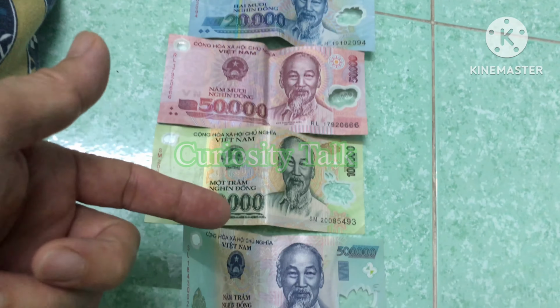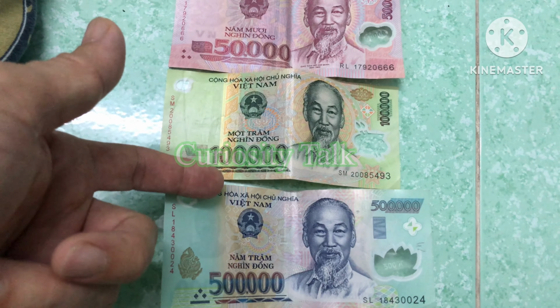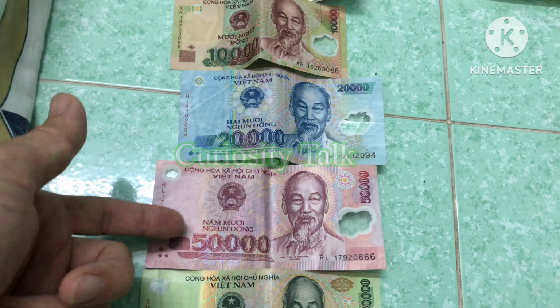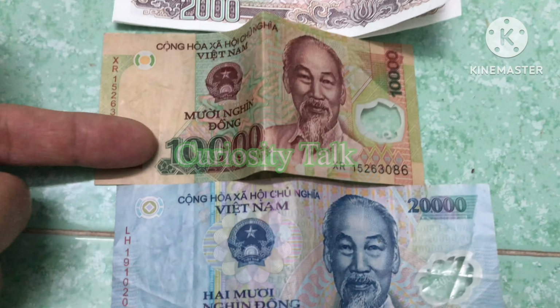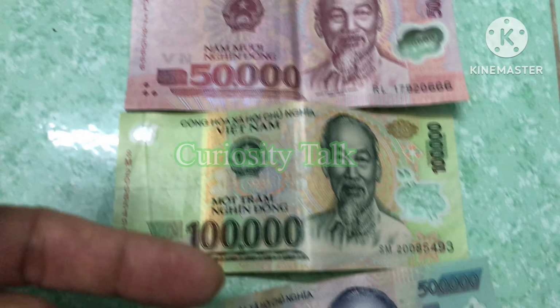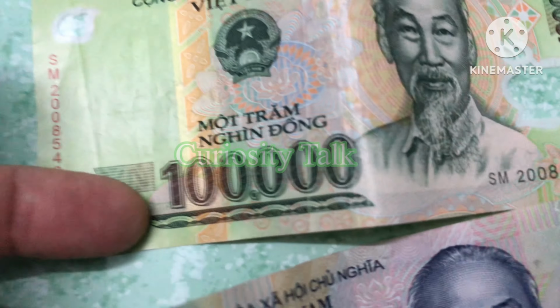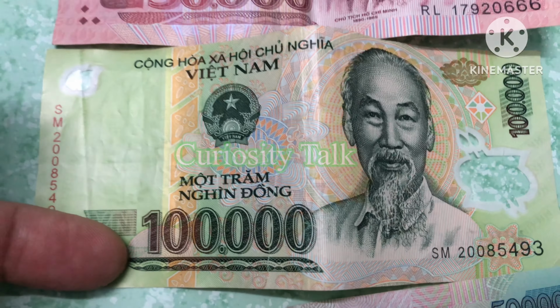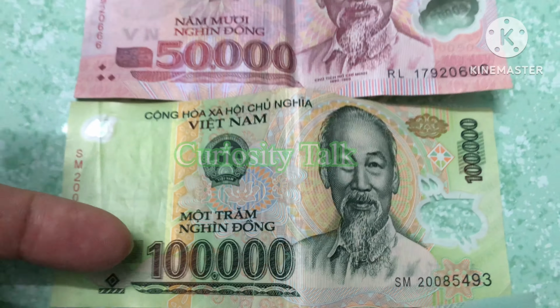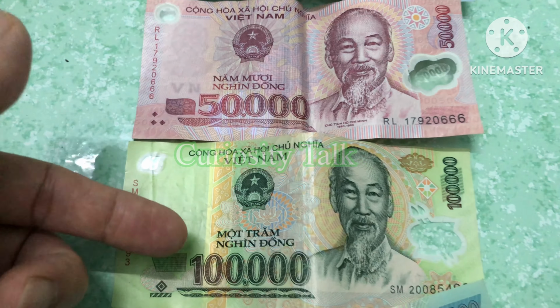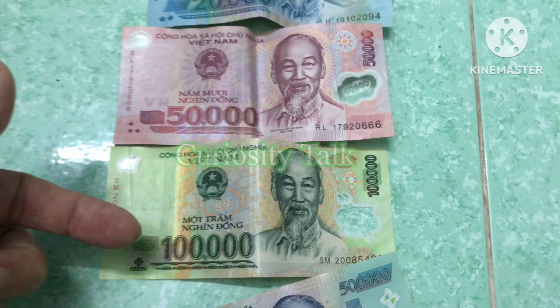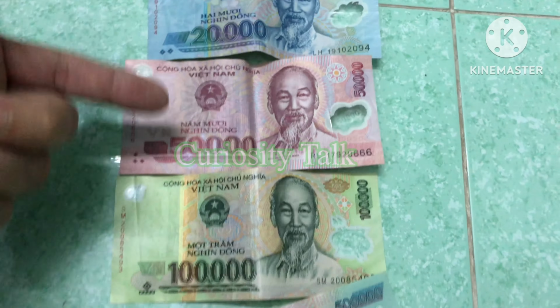You can easily mistake the 200,000 for the 50,000, or the 10,000 for the 100,000. It's pretty common that tourists end up giving the vendor or shop owner the wrong denomination.